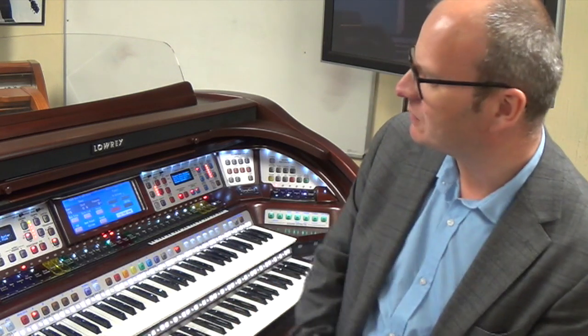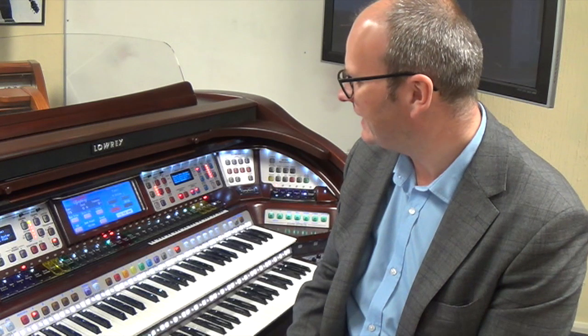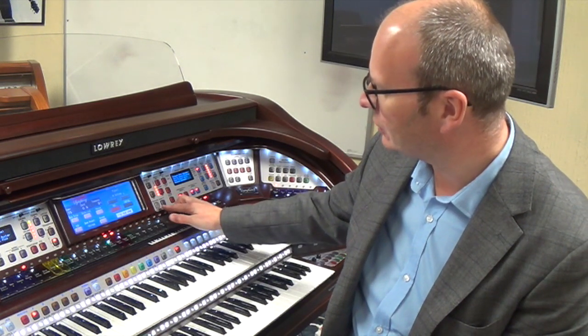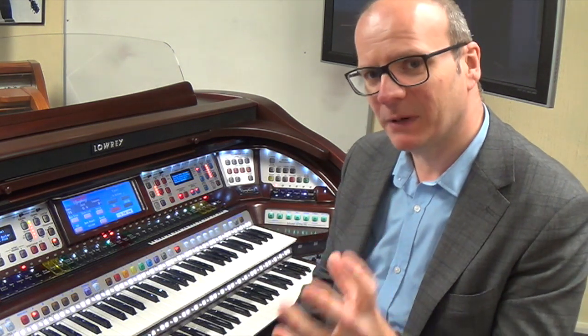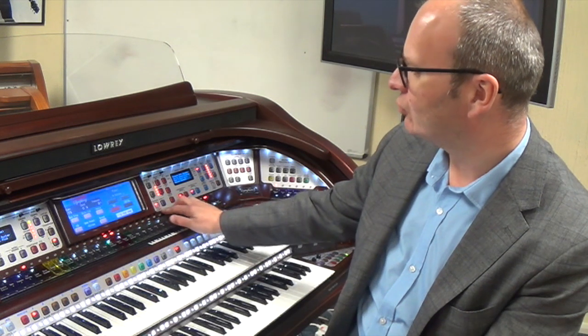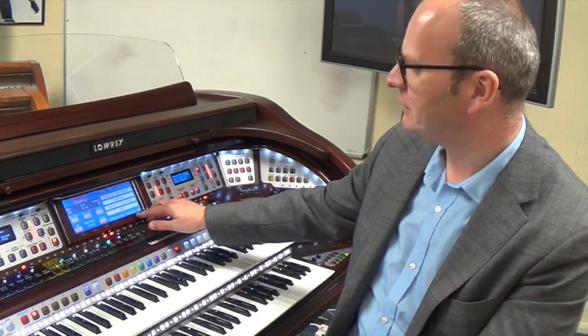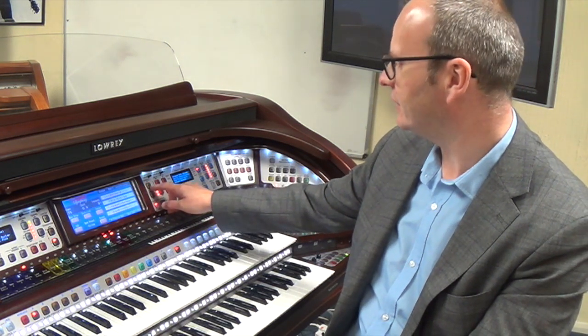The thing I wanted to talk about today, and this gives you a little bit of homework to do over the weekend, is the feature clear button. Quite an innocuous little button sitting over here. On all the Lowrey organs, this button normally is used to bring up the list of features on the screen. So when you press it, it brings up a list of features on the screen which you're able to scroll through. In fact, there are 11 pages on this Symphony Showcase.